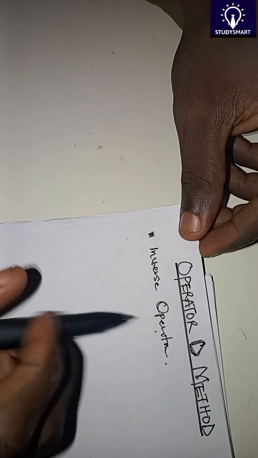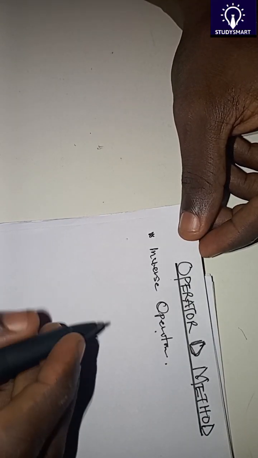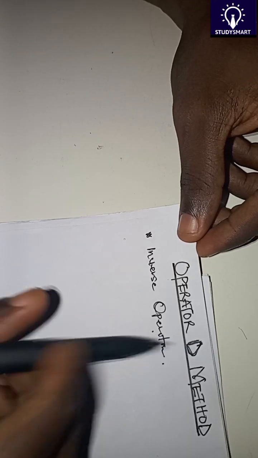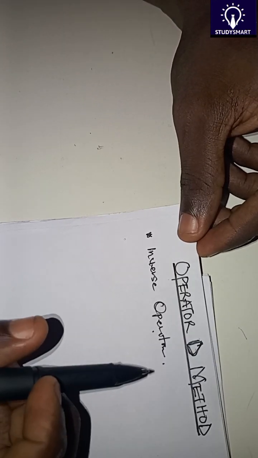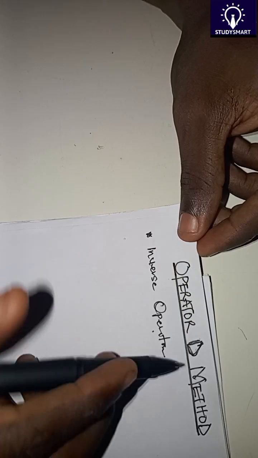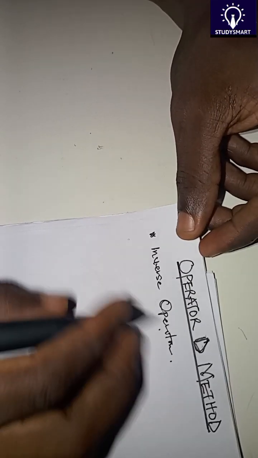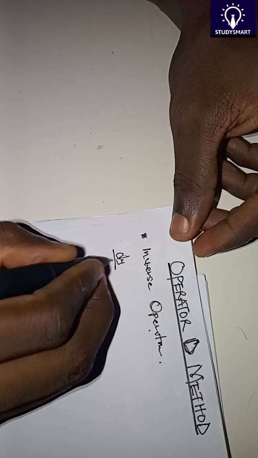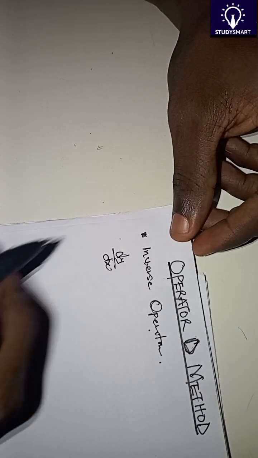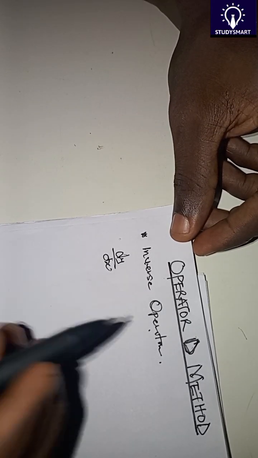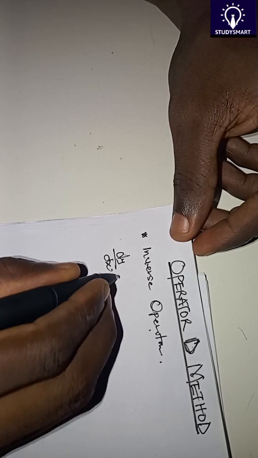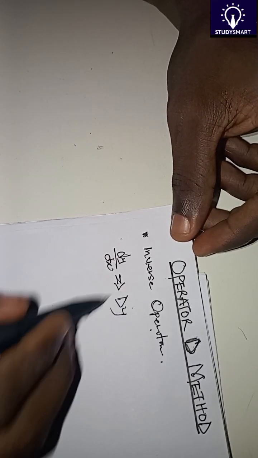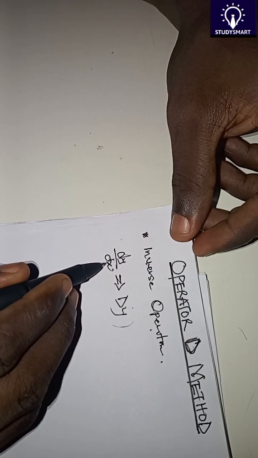We are going to be starting with the operator D itself. Just as the name implies, this D here will represent d over dx. What it means is that in operator D, we don't write dy over dx. Even if you want to write dy over dx, in the operator D method you express it in the form of Dy, so this represents dy over dx.